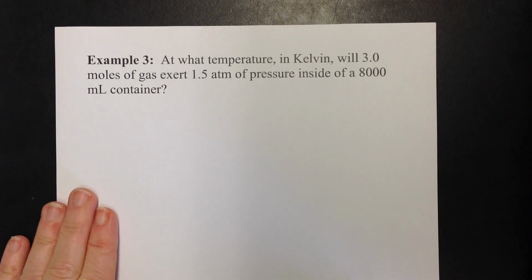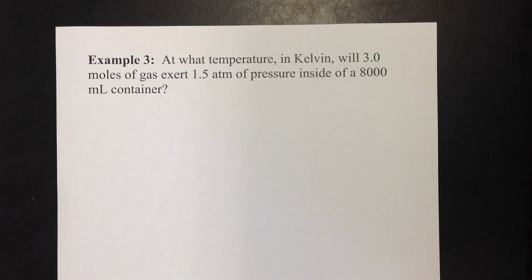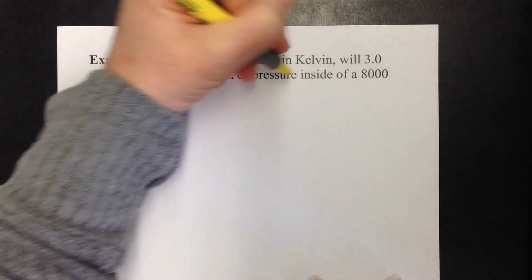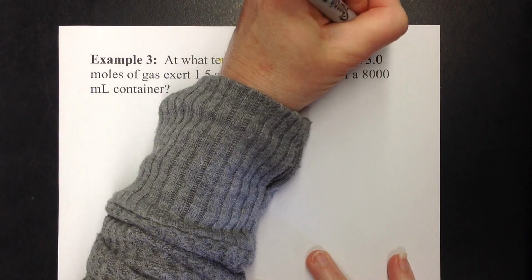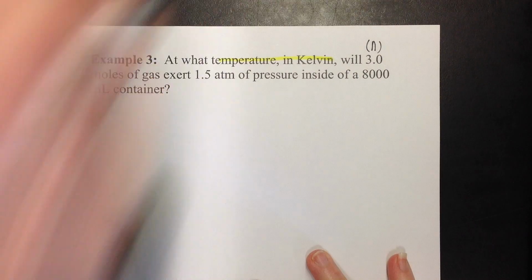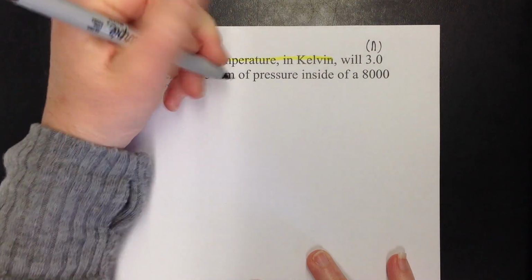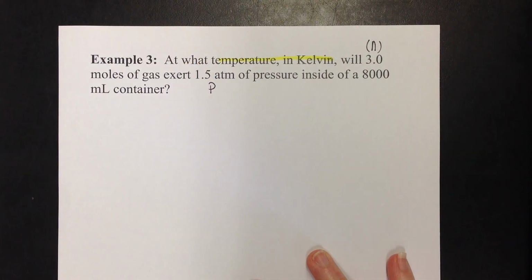So number 3 says, at what temperature in Kelvin will 3 moles of a gas exert 1.5 atmospheres of pressure inside of an 8,000 milliliter container? So let's highlight what they are asking me for. That would be temperature in Kelvin. Let's label what we have. I have the number of moles. That's nice. I didn't have to convert anything. 1.5 atmospheres is the pressure.